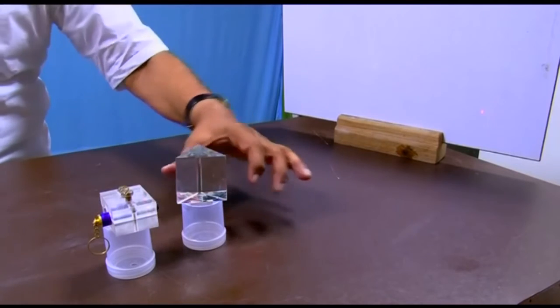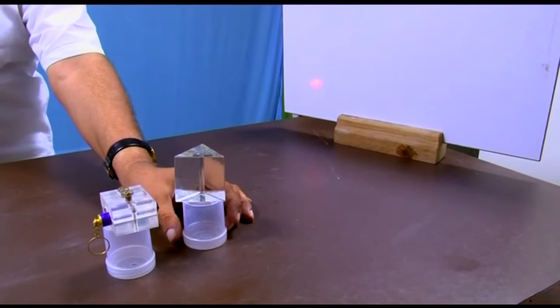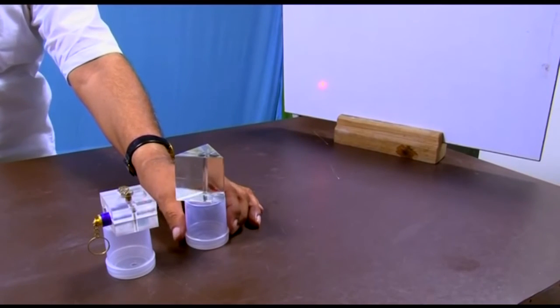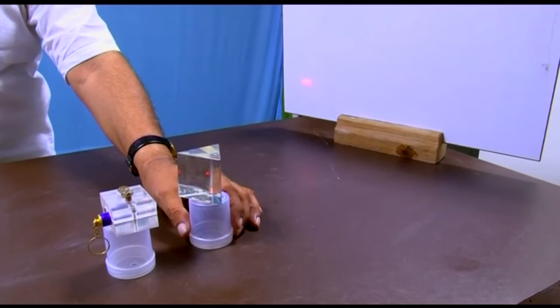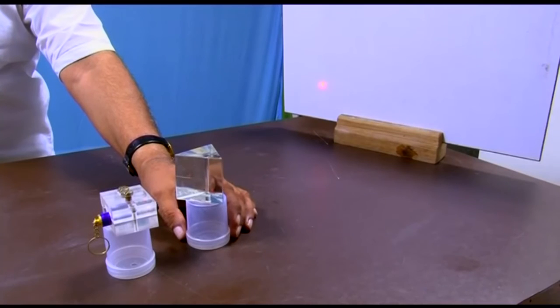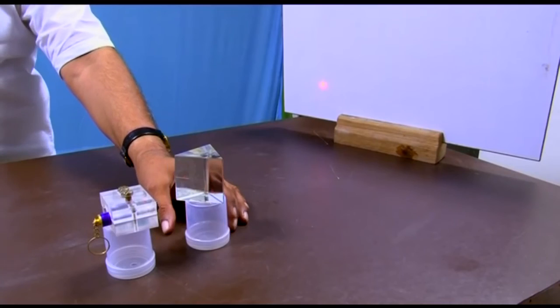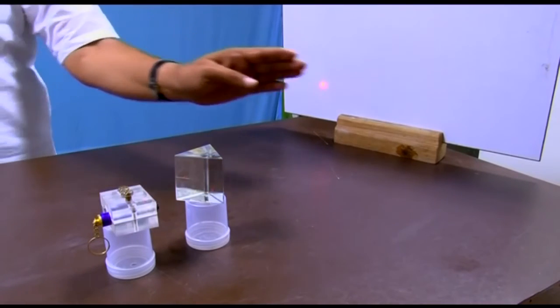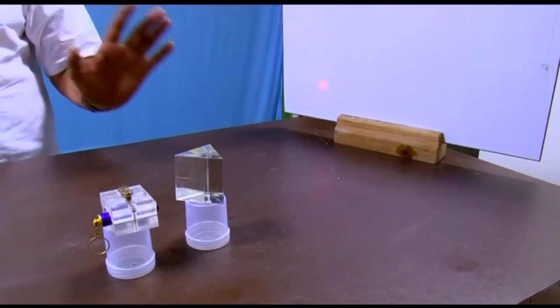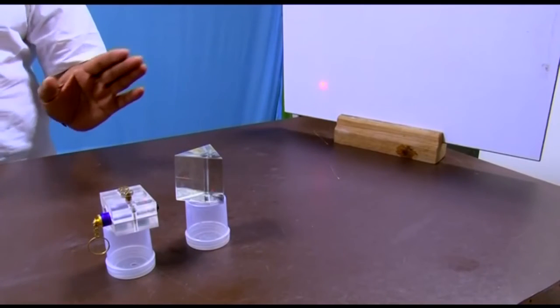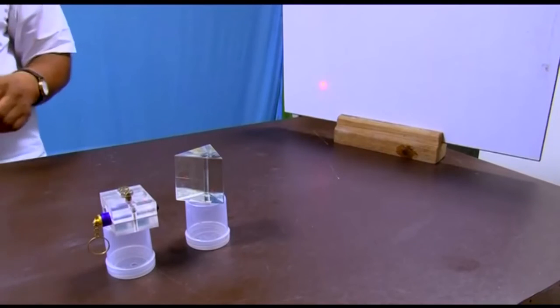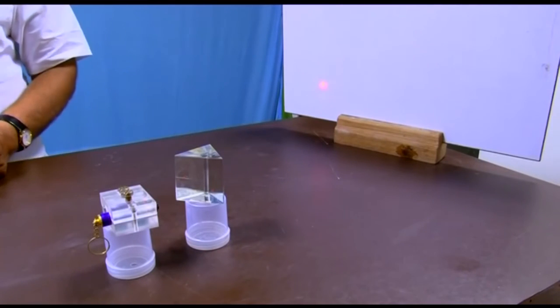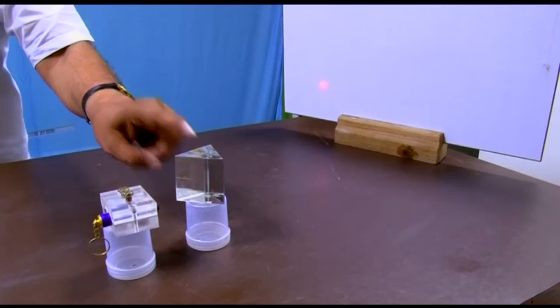So I am rotating it clockwise now. Clockwise, clockwise. It's going towards the straight path, and that's it. Once again it goes away. So I cannot bring it any closer to the straight path. This is the minimum deviation which will always be there. I can increase the deviation by rotating this prism, but I cannot decrease the deviation. This is minimum deviation.